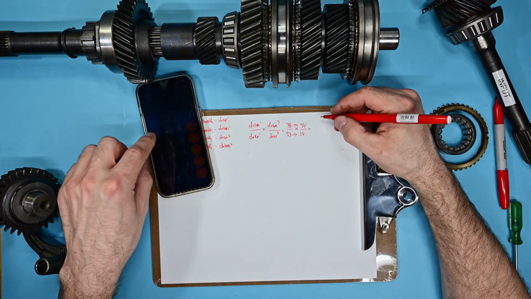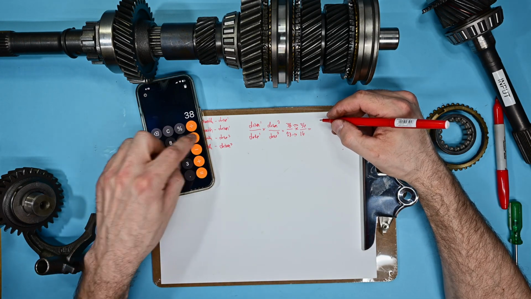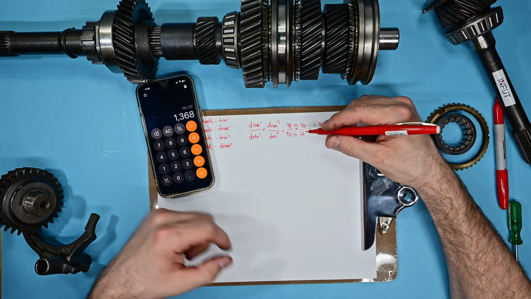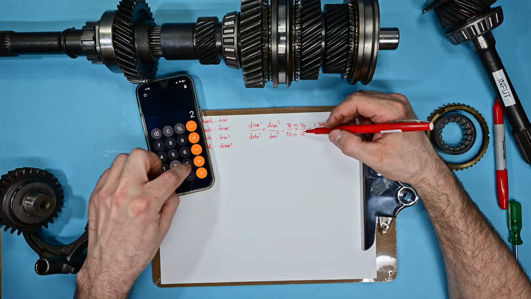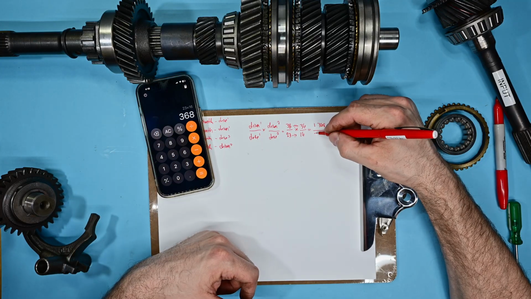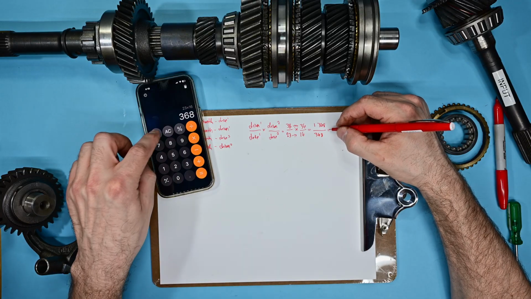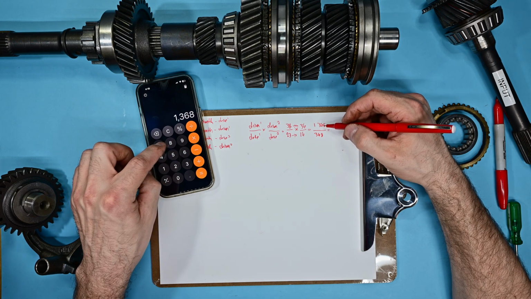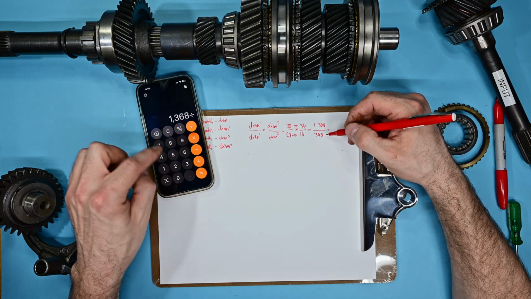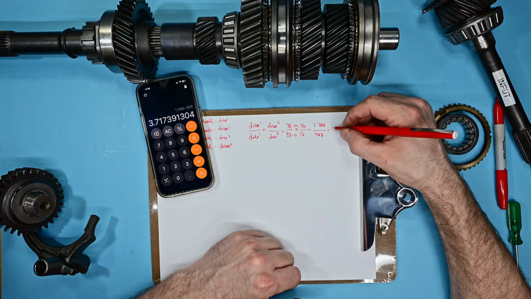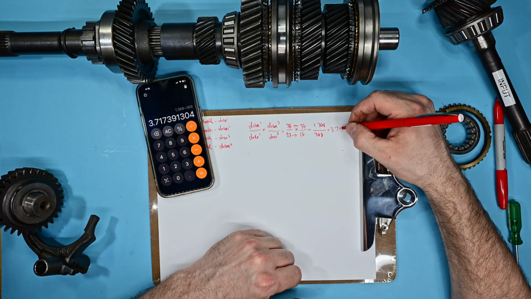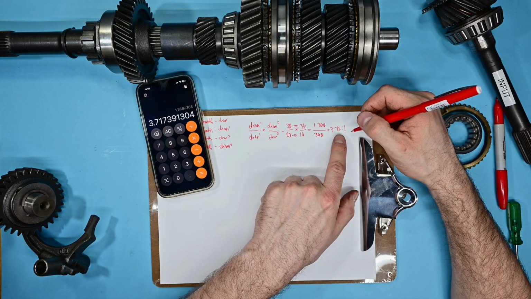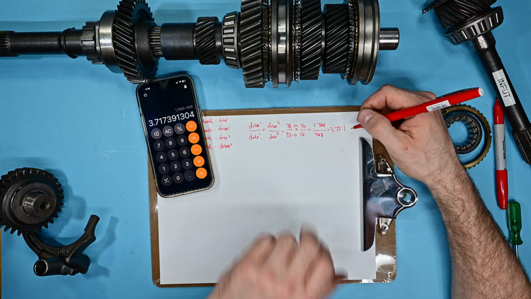Okay, so we'll go across first. 38 times 36 equals 1,368 divided by 23 times 16. 23 times 16 equals 368. So now we go 1,368. Wow, that worked out nicely. Divided by 368, and that gives us 3.72 to 1. Anytime you look up a gear ratio, they're always going to be rounded to 2 decimal places. So that's what I did there, I just rounded that to 2 decimal places.